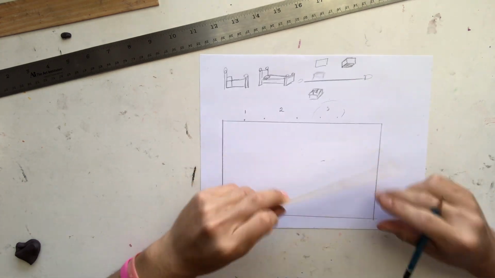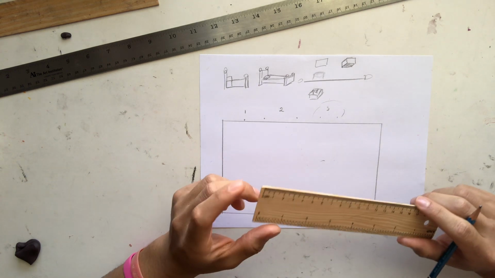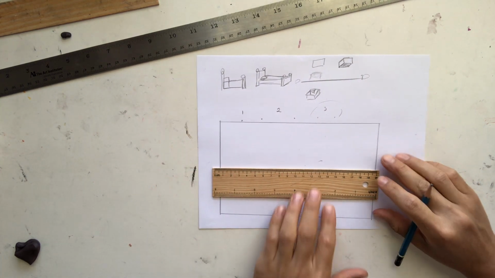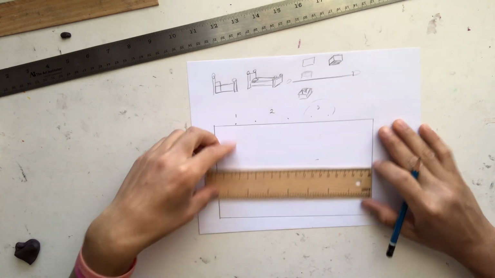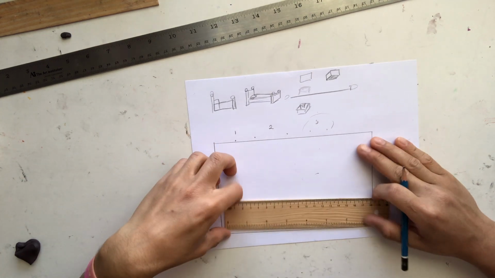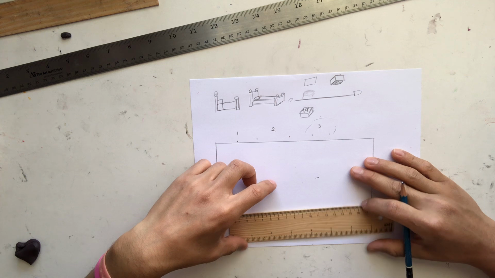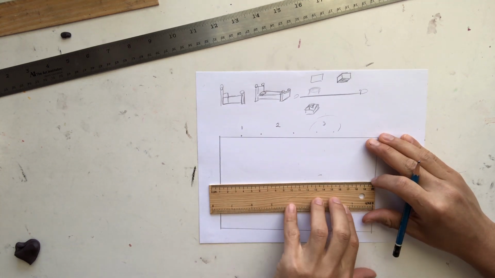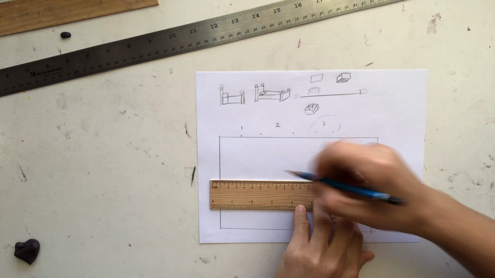Okay. So first we need to create the horizon line. Depending on how low it is, it's really going to affect your drawing. Mine, I think I'm going to go ahead and create kind of in the middle, kind of in the center.